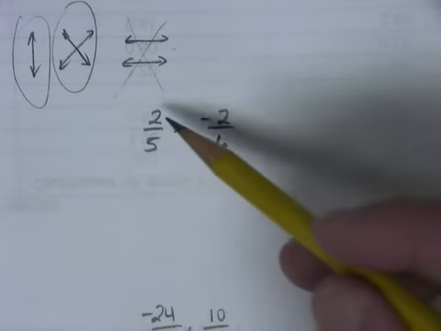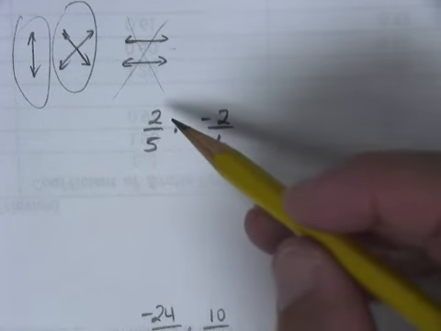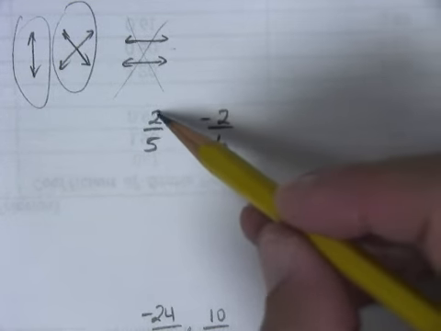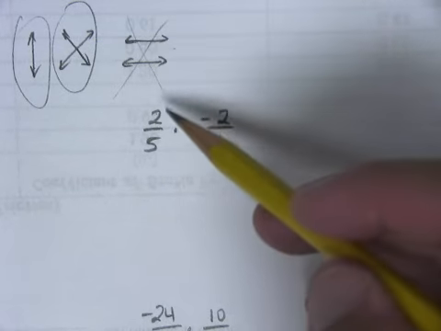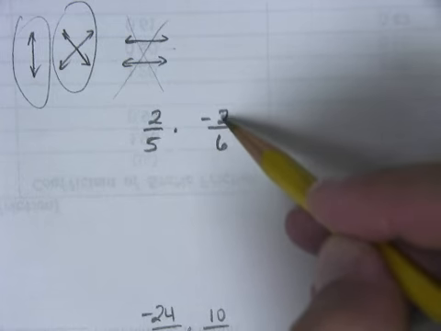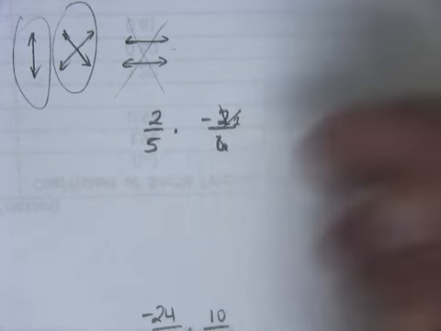Let's go to 2 over 5 times negative 2 over 6, which is kind of the same problem actually, but a little bit different. All right, can I reduce the 2's? No, I can't reduce the 2's because that would be reducing sideways. Can't do that. Can I reduce right here? Yeah. 2 goes into both of those. 2 goes into this one time.